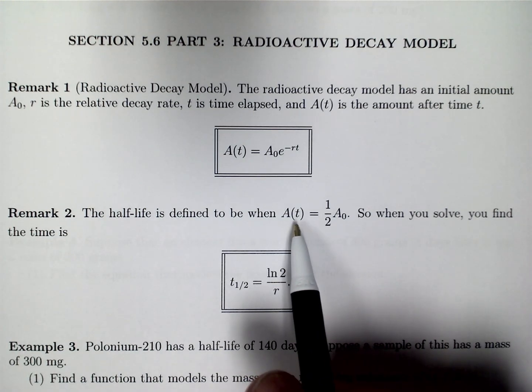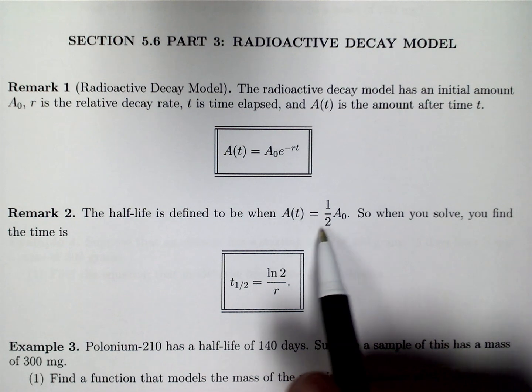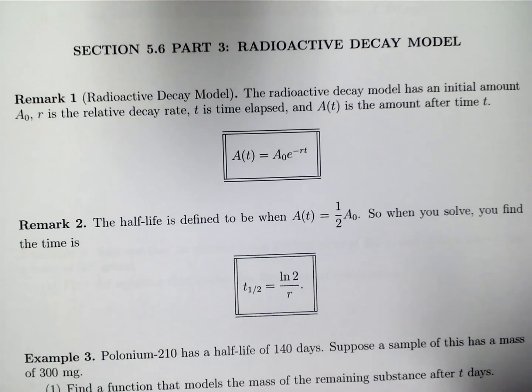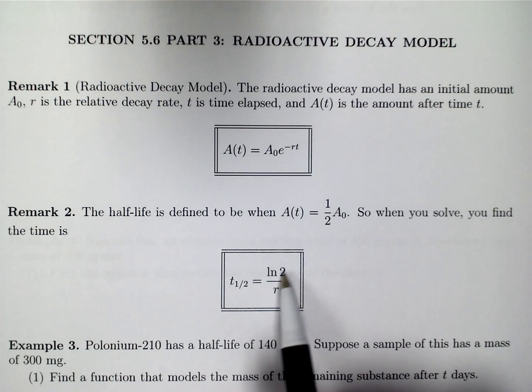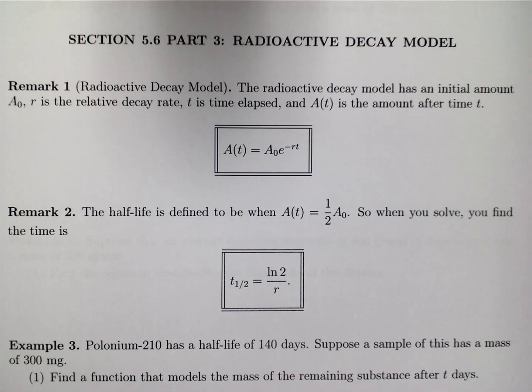The time that it takes for the amount to become half of the original amount is given by this formula, T subscript 1/2. This 1/2 has no computational value. It's just acknowledging this is the half-life time, because the half-life is a time. And it equals ln of 2 divided by R, where R is the relative decay rate.